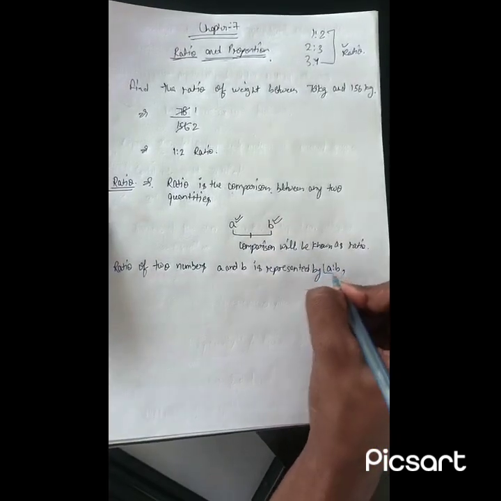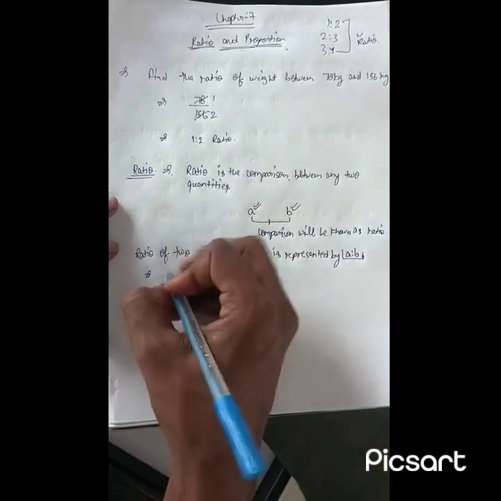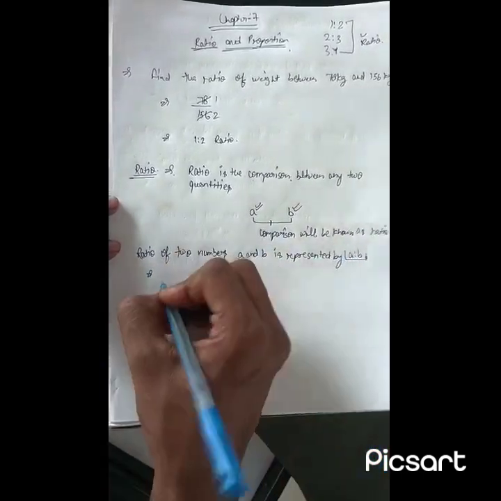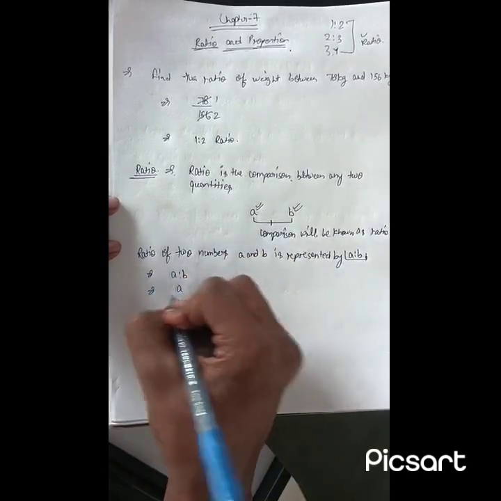Now if you will compare A and B, how will you write this in the format of comparison, that is ratio. So here this will be written as A is to B. This is not more than that. You have to do A upon B.